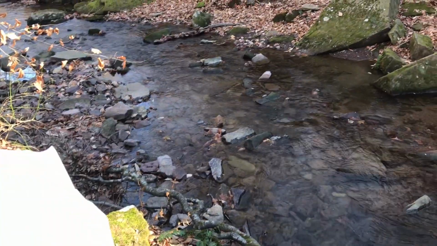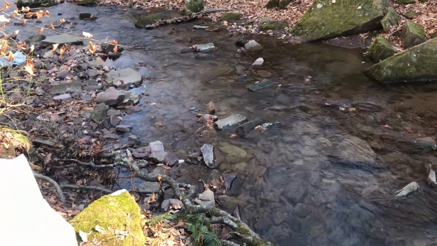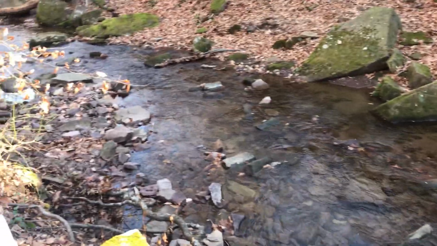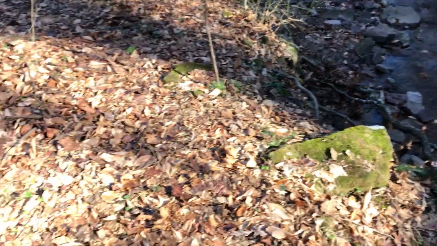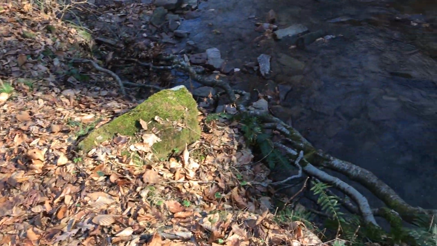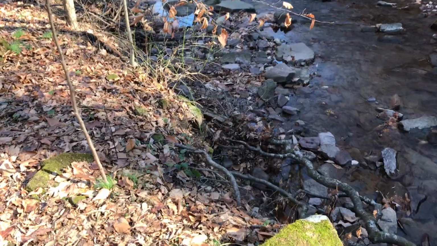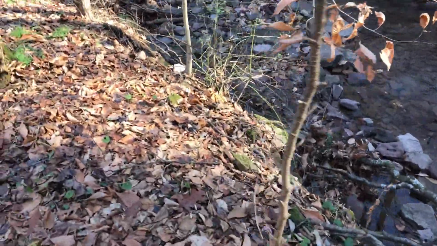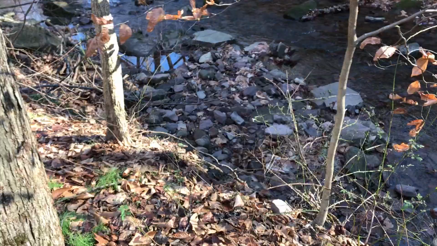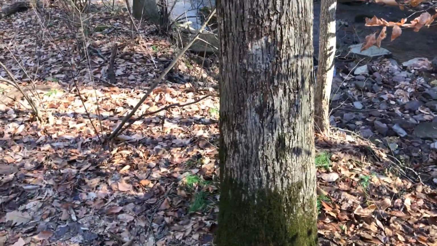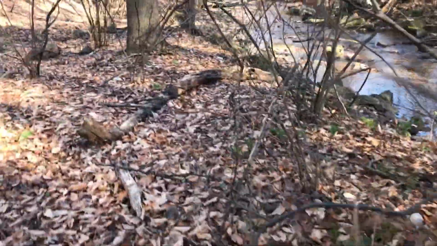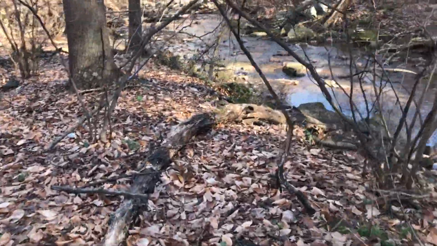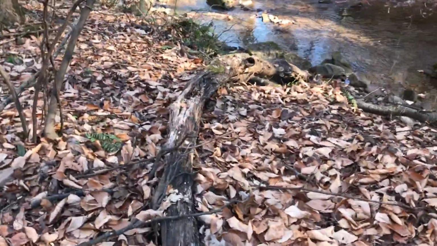Okay, so what other abiotic factors do we have going on? So we have some leaves here. You can see they're making their way into the creek. And when they reach the creek, they start decaying. We learned about a term called detritivores. Detritivores are organisms that can break down organic matter. The nutrients from the leaves, like nitrogen, then are available to the organisms in the creek.